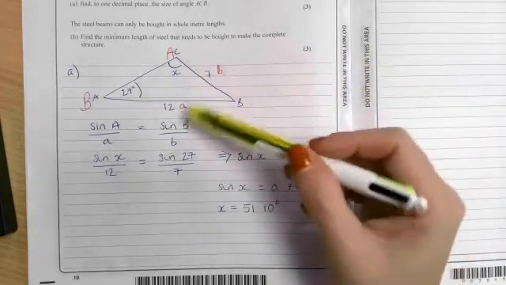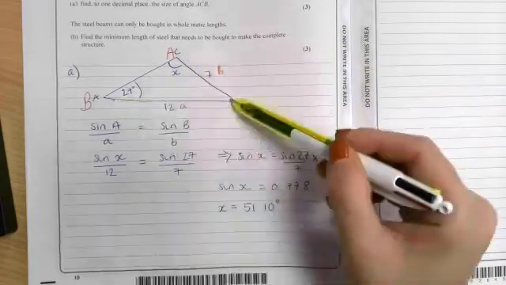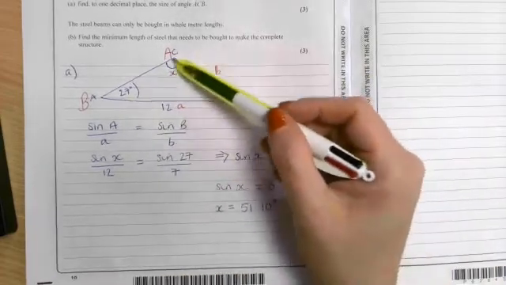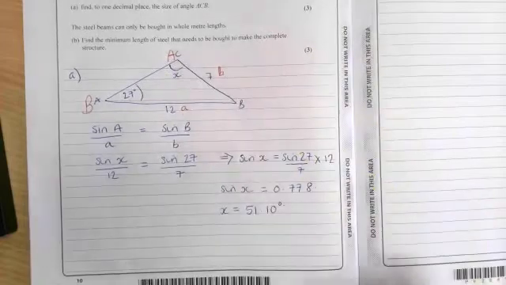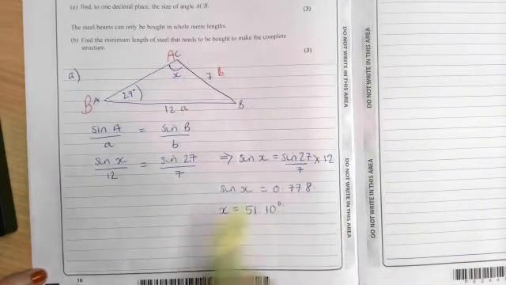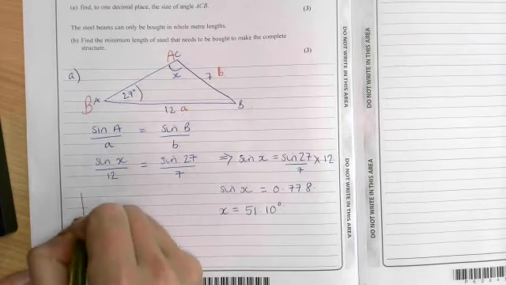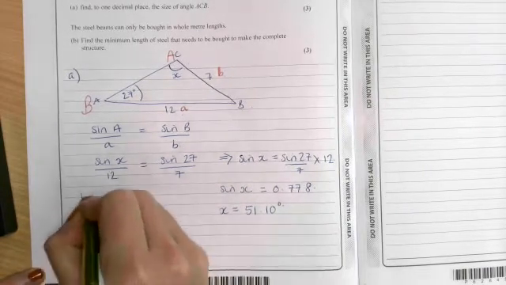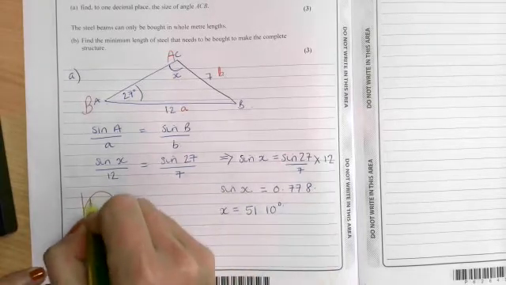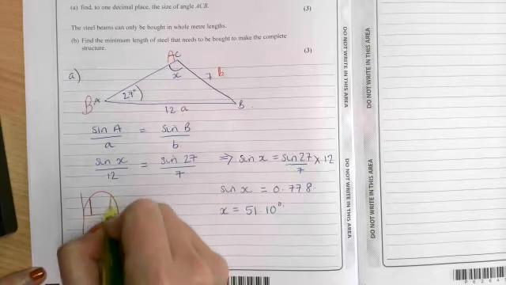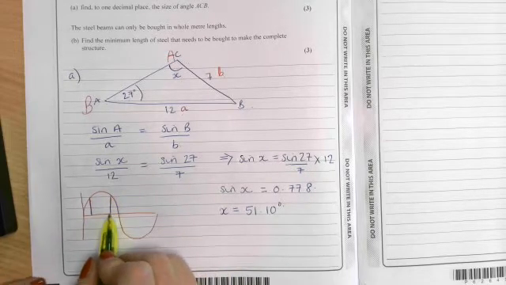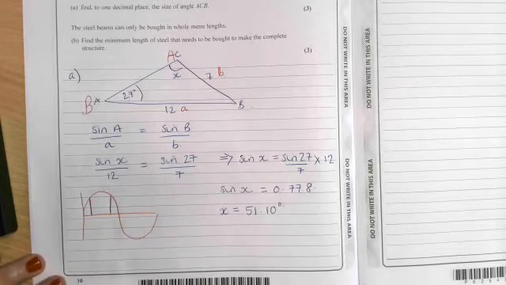So if I look at my diagram, this is much longer. This is a small angle. So actually this would be an obtuse angle. So I'm just going to need to work out the corresponding obtuse angle. So if I draw my sine graph, 51.1 would be there, and there's a corresponding one there that's 180 minus 51.1.